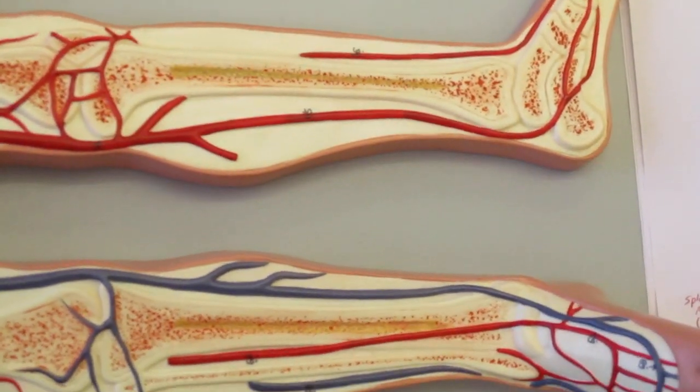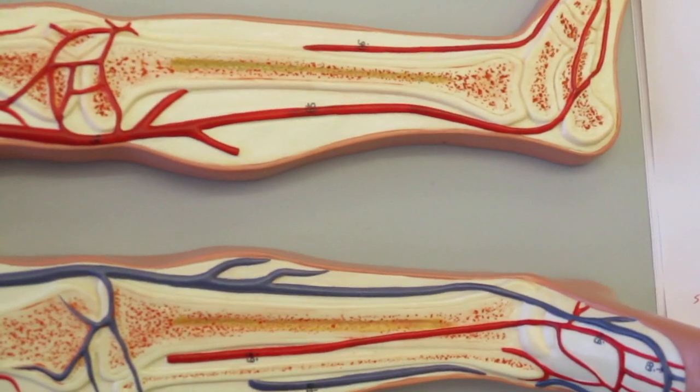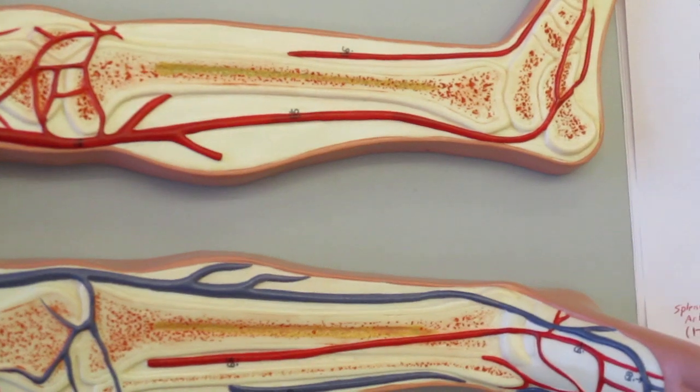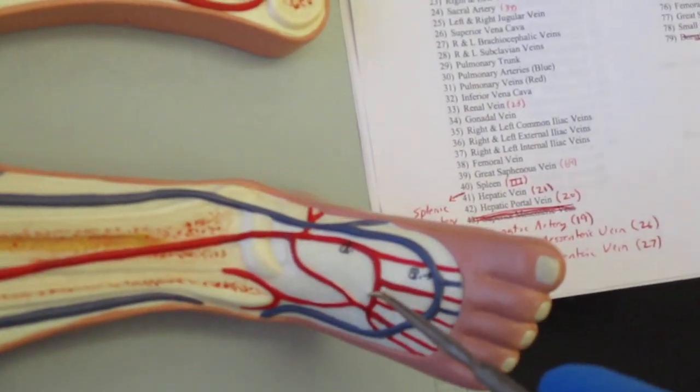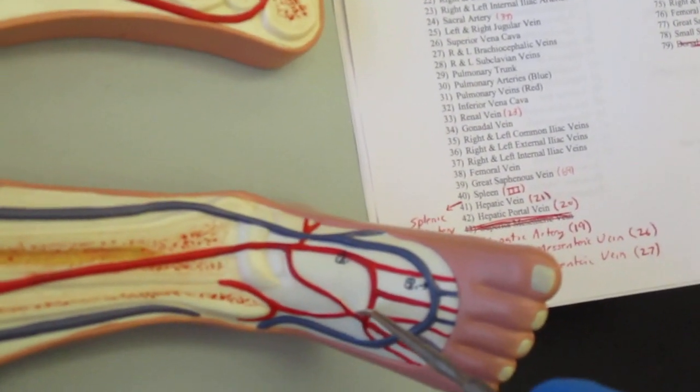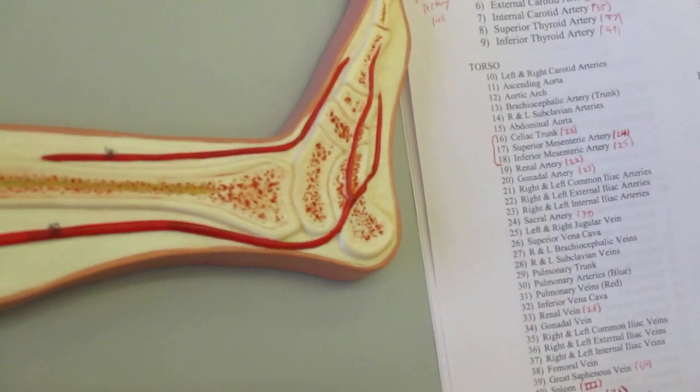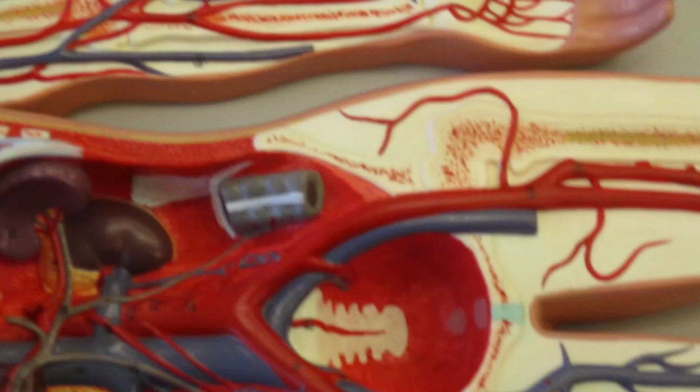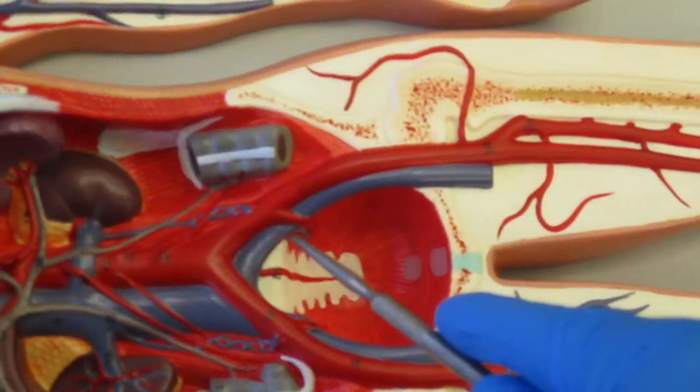Okay, let's do some more here. We have the dorsal artery of the foot, right there. All right. So now I want to do the veins. So we go right back up here. A lot of repeat again.